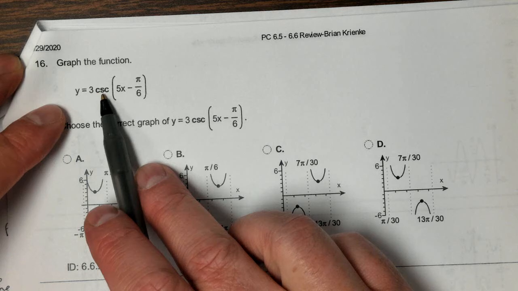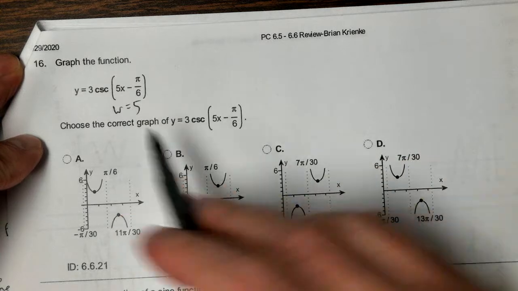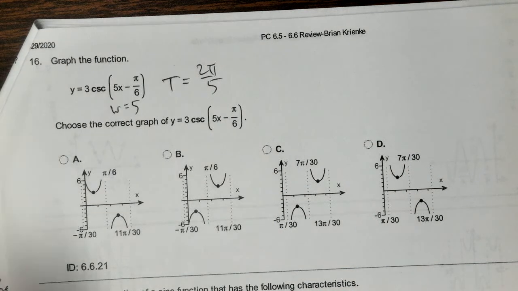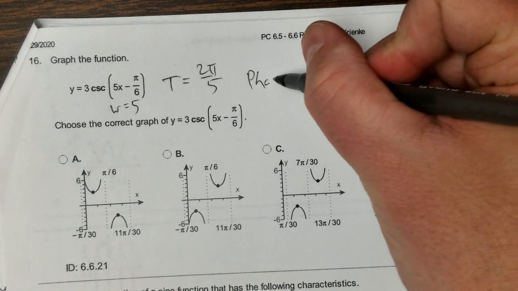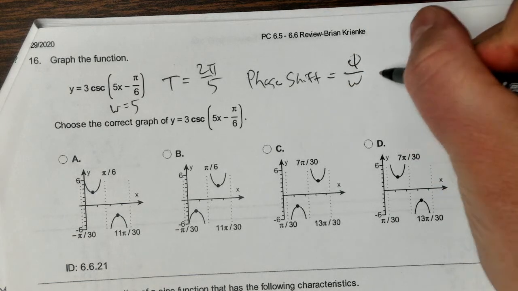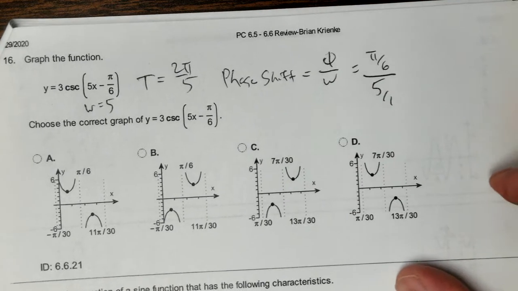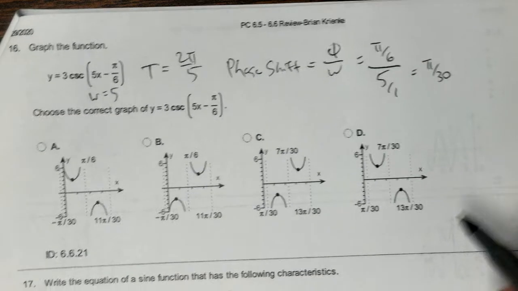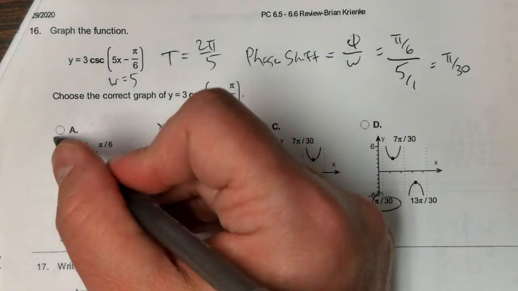16, this one your amplitude's 3, your W is 5. And so that means our period would be 2 pi divided by 5. Your phase shift, remember that's the right over left, it's phi over W, so that's pi over 6, divide by 5, putting it over 1, so then you get pi over 30. And that matches these. These say negative pi over 30.